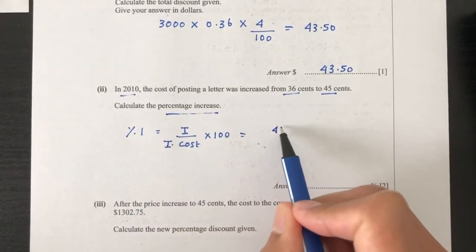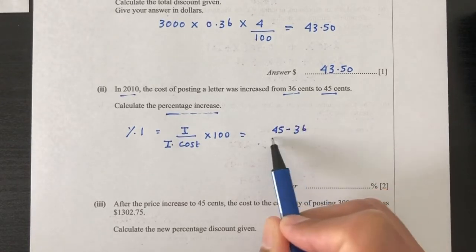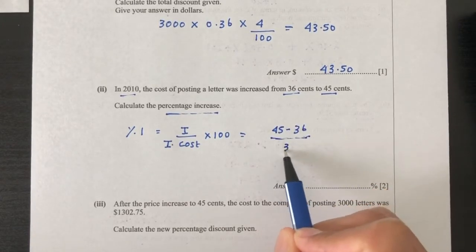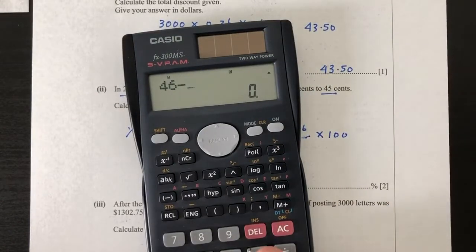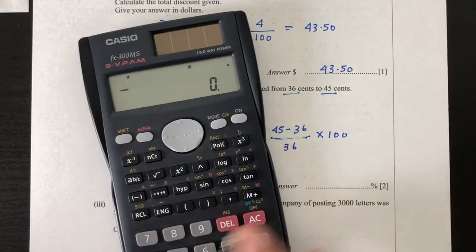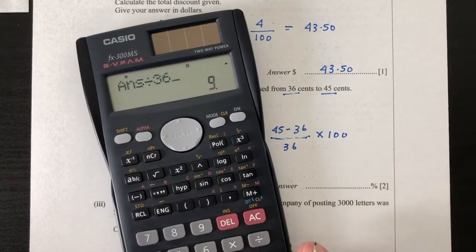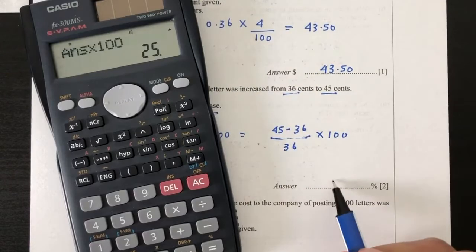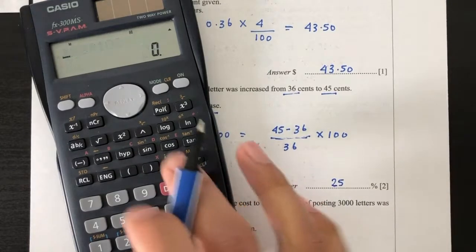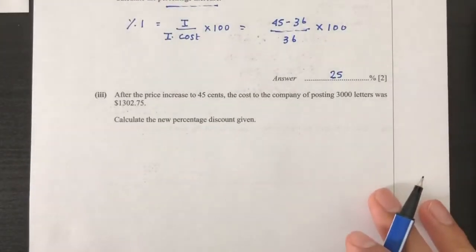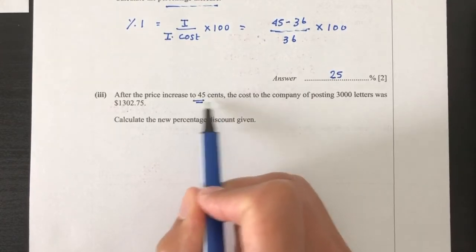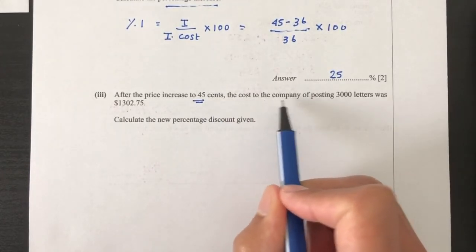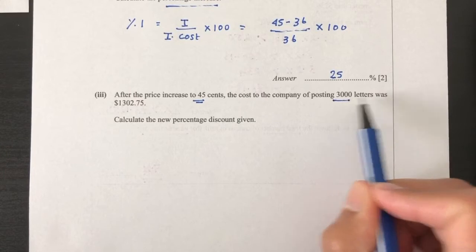It will be 45 minus 36 divided by the initial cost, which was 36, times 100. That will be 25% increase on the cost. Now for part 3, after the price increases to 45 cents, the cost of the company posting this much was this much.